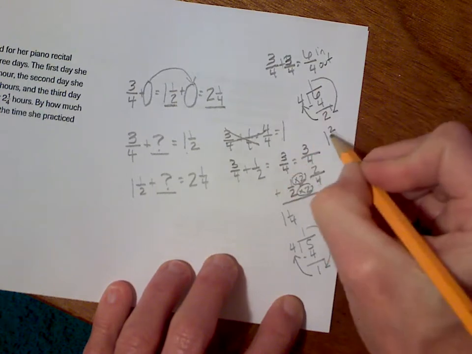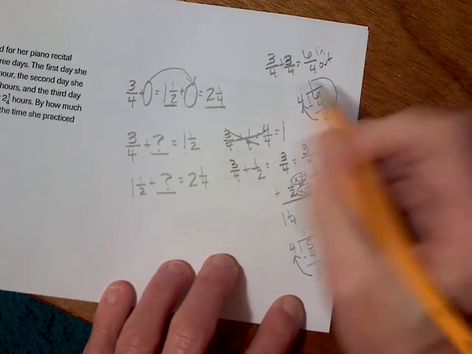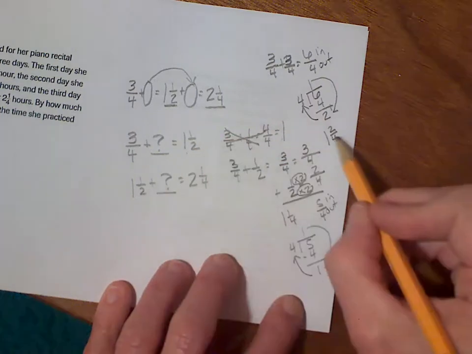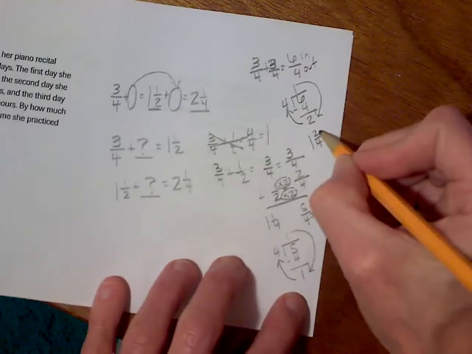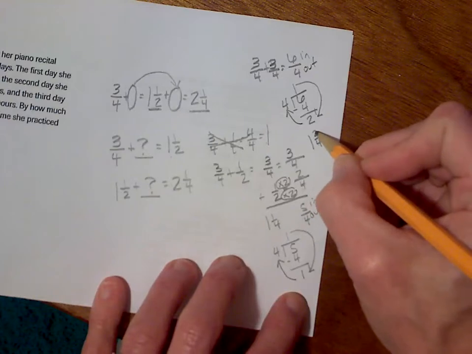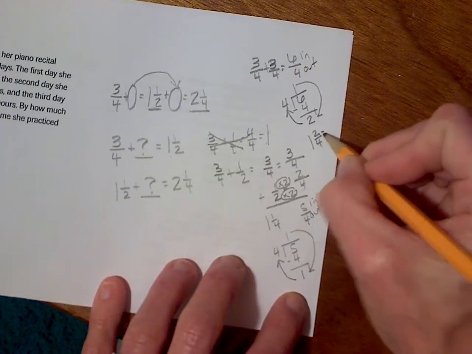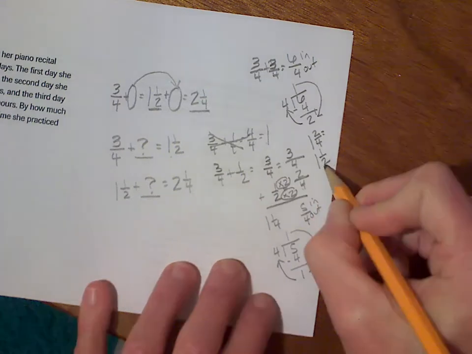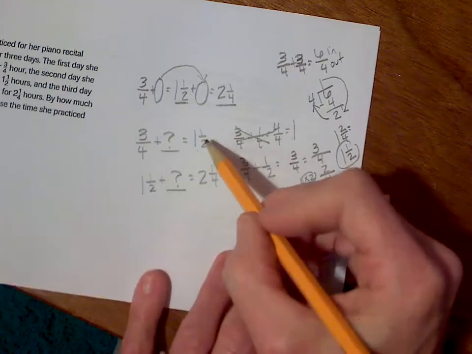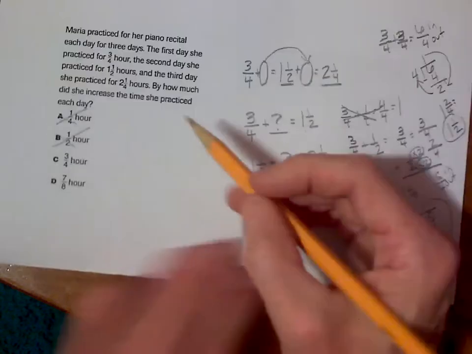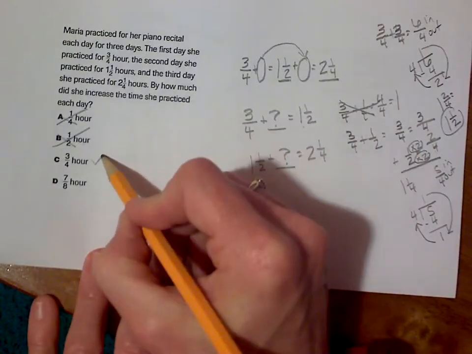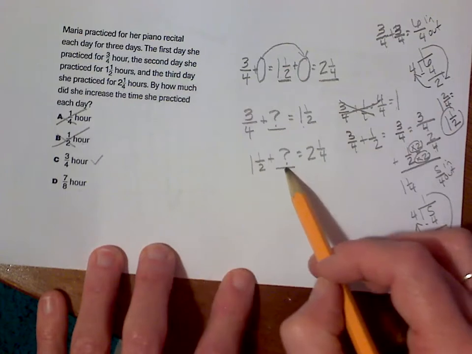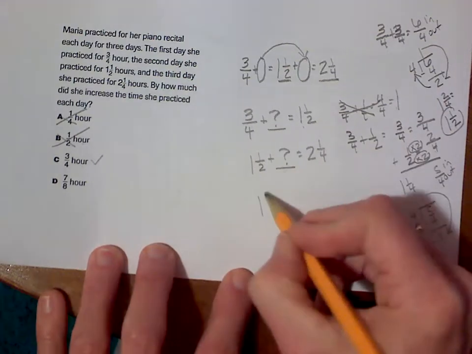So 1 and 2/4. Well, that's not 1.5, but wait just a second. 2/4 can be simplified by 2, or I know that 2 is half of 4, so I can jump right to my simplified answer of 1.5, and whoop, whoop, that is what I'm looking for. So 3/4 looks like a good possibility, but before I circle it, let's make sure it works here as well.